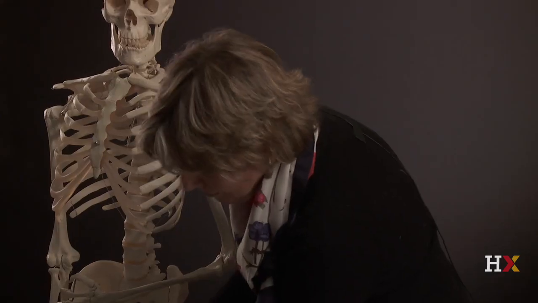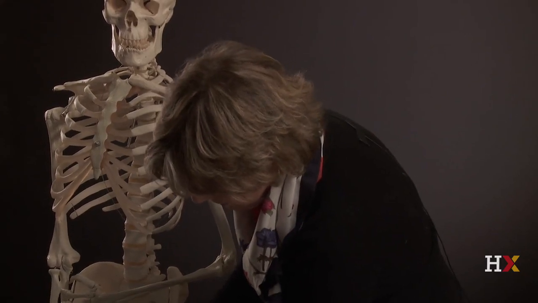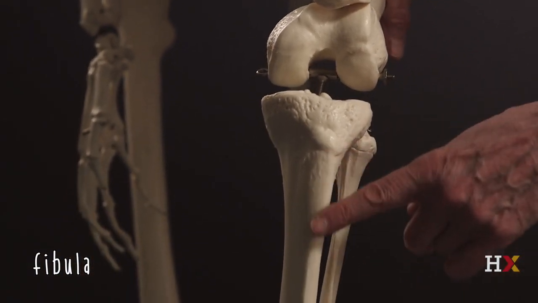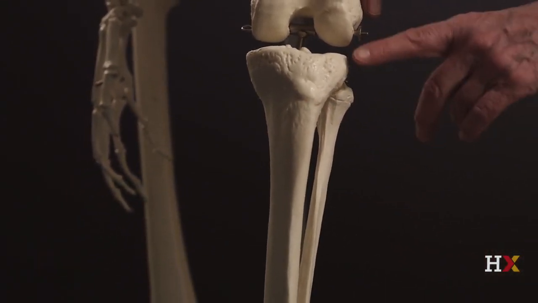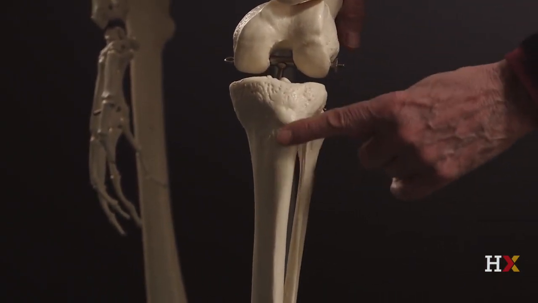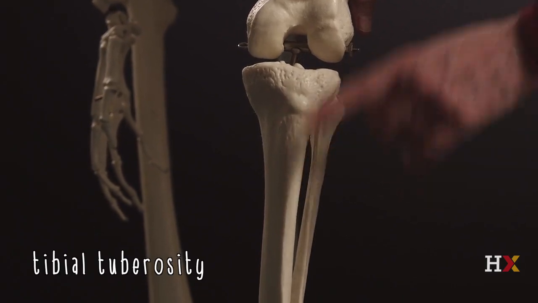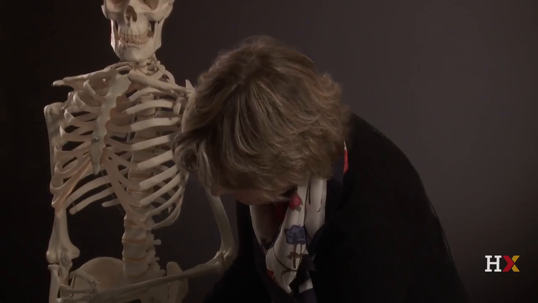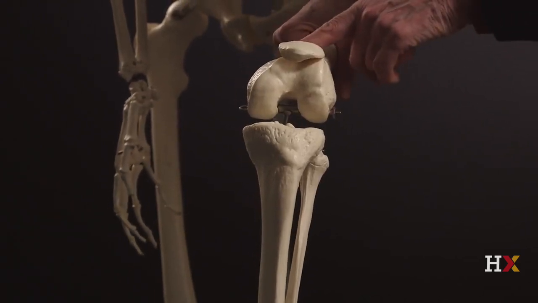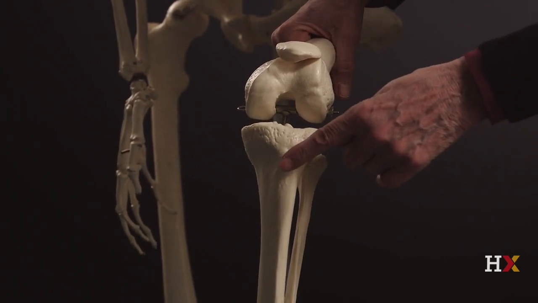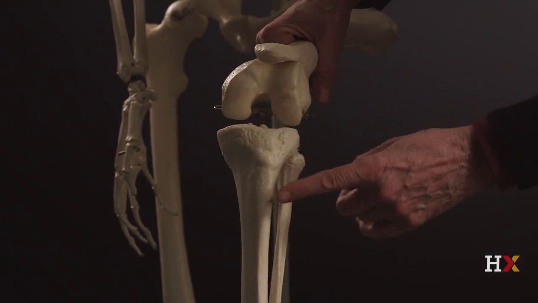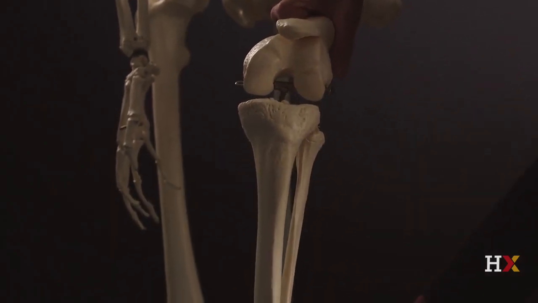The bones of the crus are laterally the fibula and medially the tibia. The lateral and medial condyles we already mentioned. This feature is the tibial tuberosity, and that's where the big tendon from the quadriceps muscles with the patella interposed in it attaches on the tibia. So this is the tibial tuberosity, two condyles. This is the shaft of the tibia.